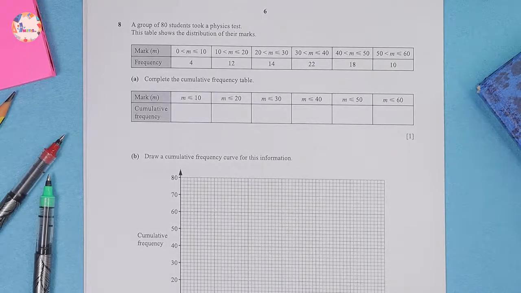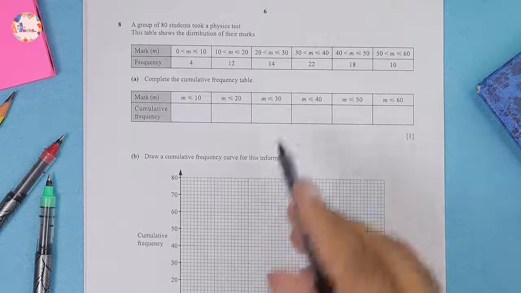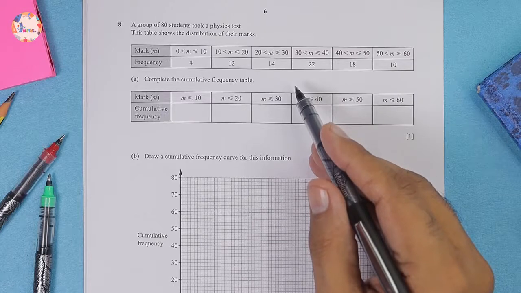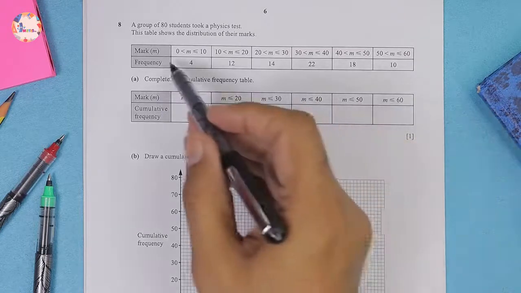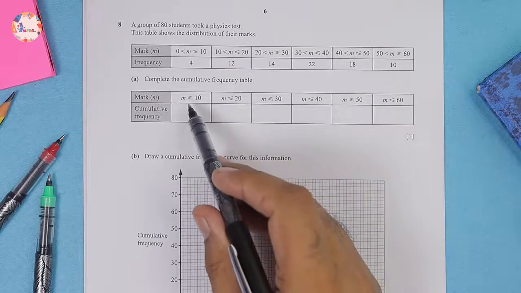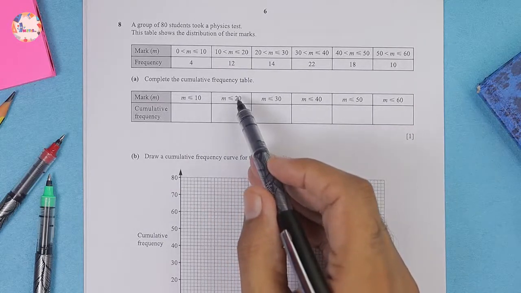A group of 80 students took a physics test. This table shows the distribution of their marks, with the ranges of the marks and the frequencies, and we complete the cumulative frequency table.